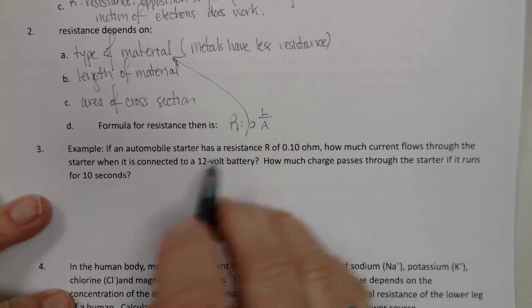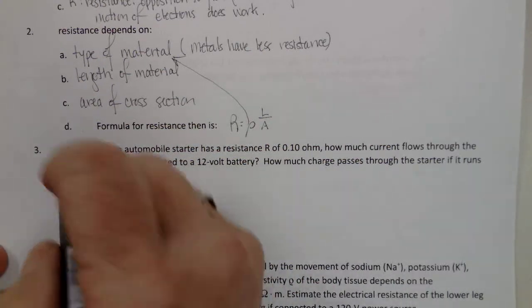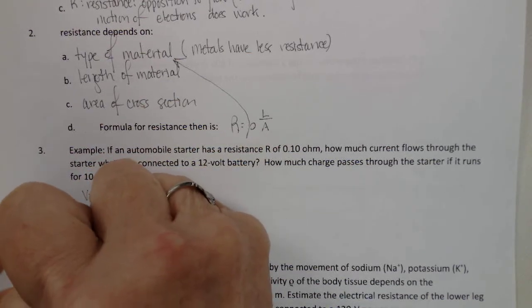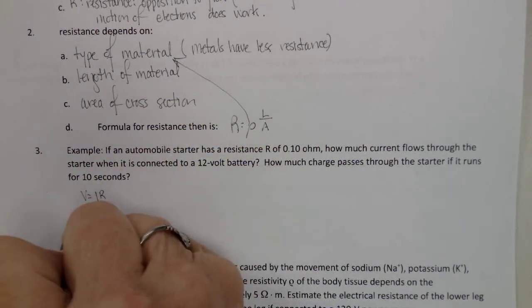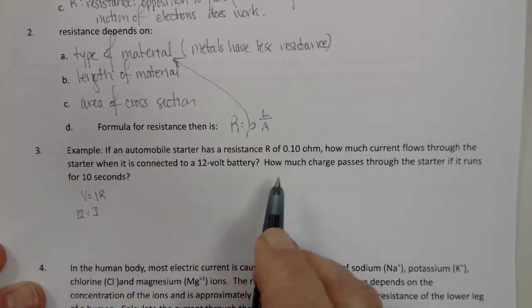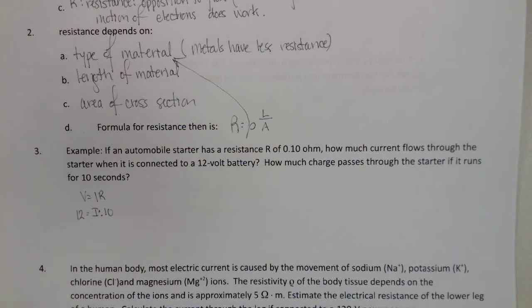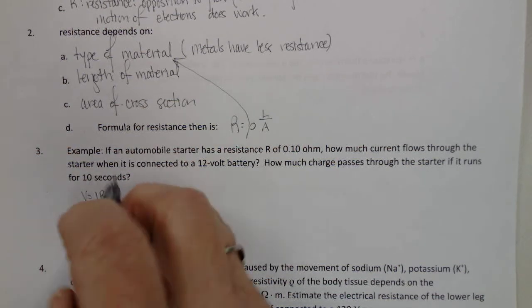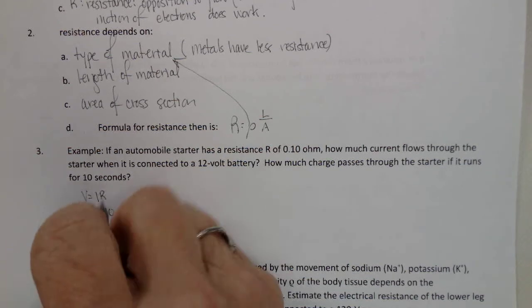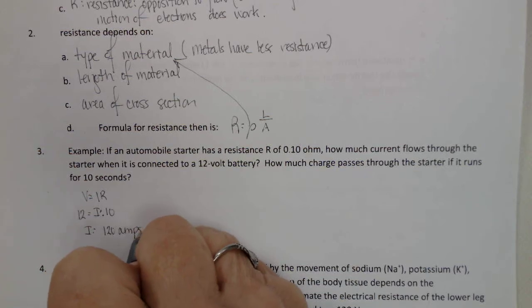So the first thing, I'm going to use my V equals IR equation in order to find the current. I know that my voltage is 12 volts. My I is what I'm looking for, and my R is 0.10 ohms. And when I move that over, I end up with I equal to 120 amps.